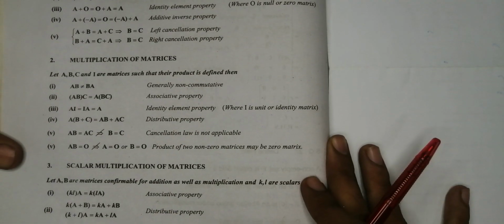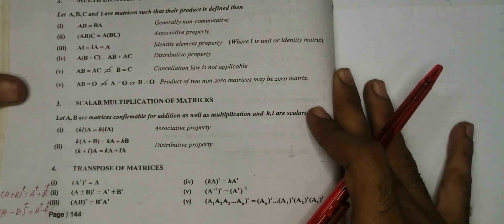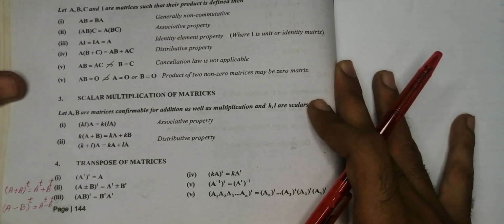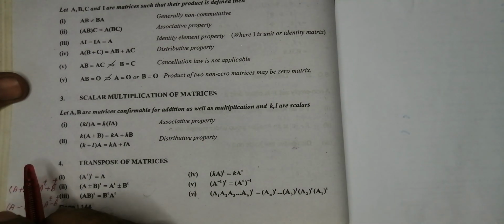And the fifth property is, if AB is equal to 0, it means if we are multiplying A and B and the resultant matrix is a null matrix, a 0 matrix, it does not mean A is equal to 0 or B is equal to 0. Even if both the matrices are not 0, the resultant can still be a 0 matrix. The product of two non-zero matrices may be a 0 matrix. Next we discuss the scalar multiplication property and the transpose property of matrices.